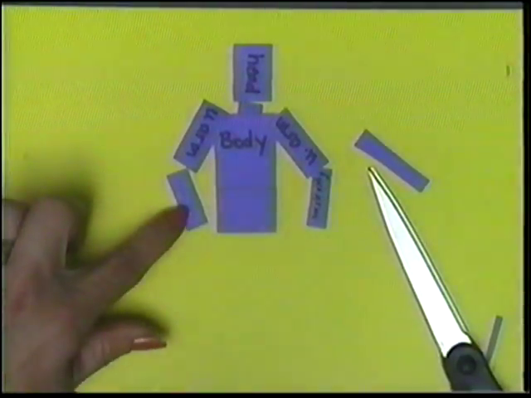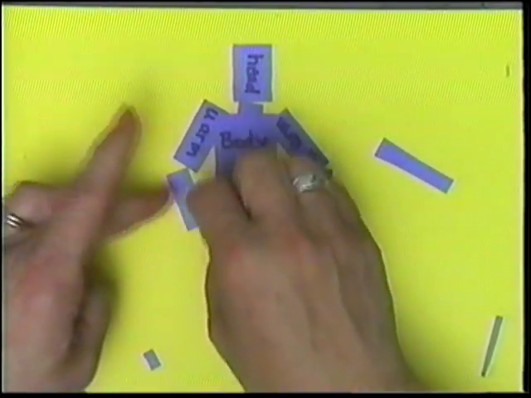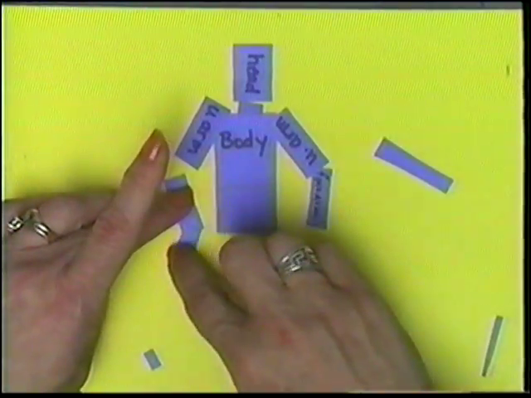Now we've got him, and we can use just a little small rectangle for the hands. We'll put a little hand on there for right now. Now we need to do the legs.